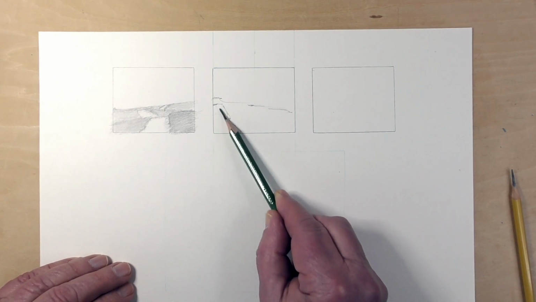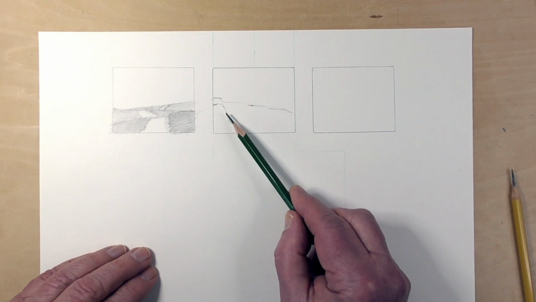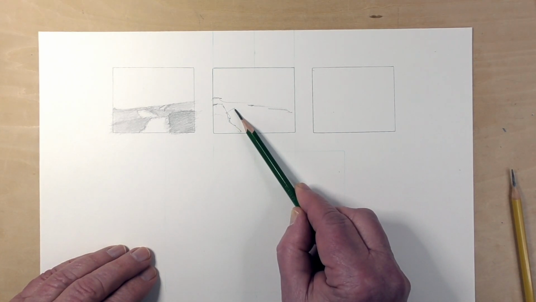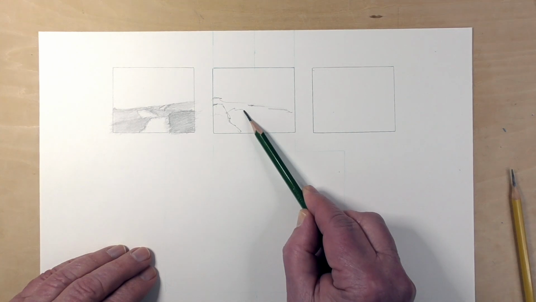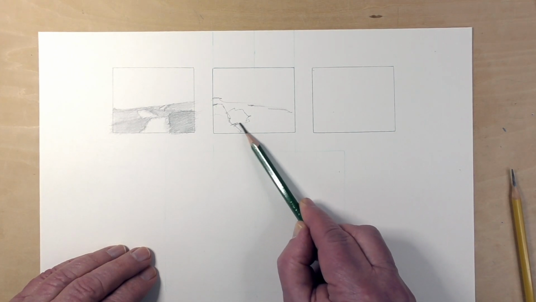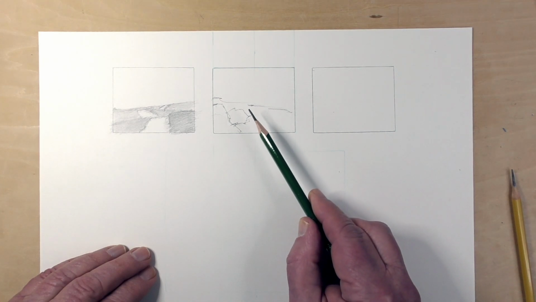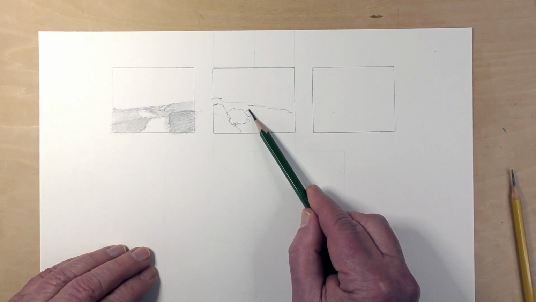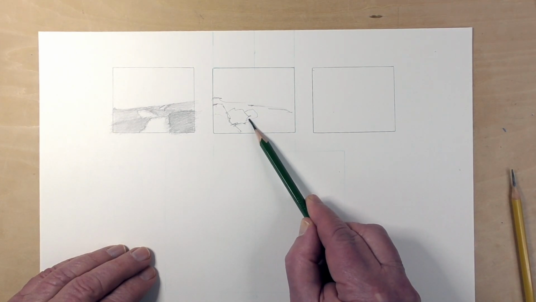Of course, these can be anything. It doesn't have to be a rock. It can be anything you like, but they must overlap and get smaller as they go into the distance, and less detailed also.